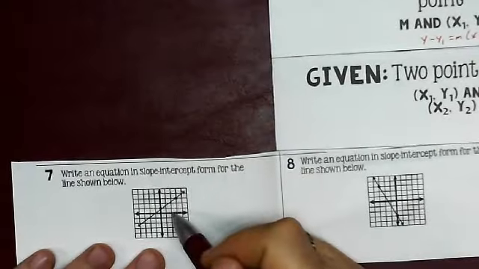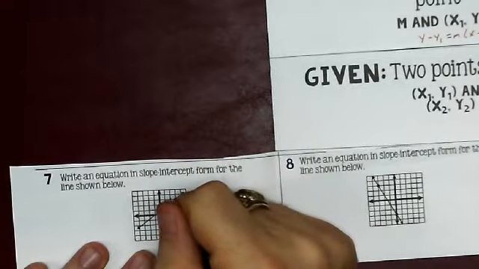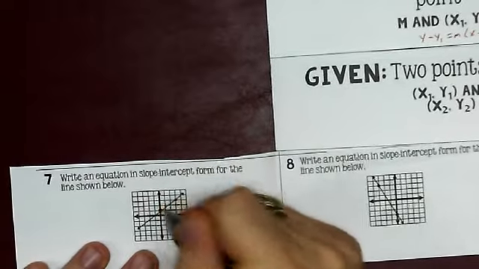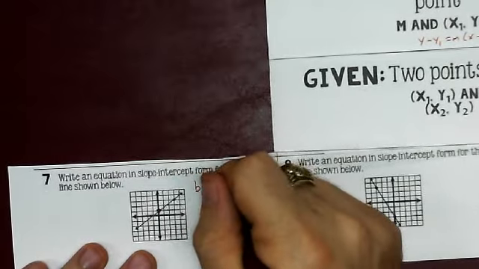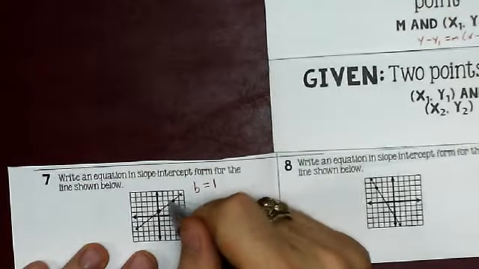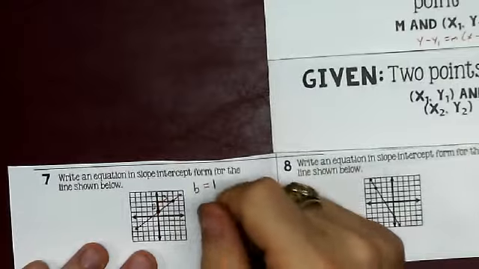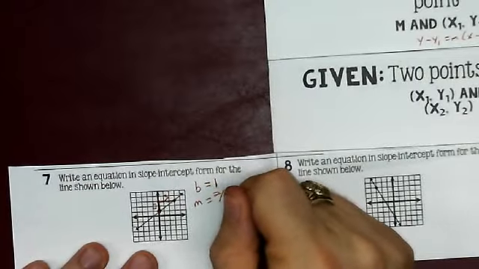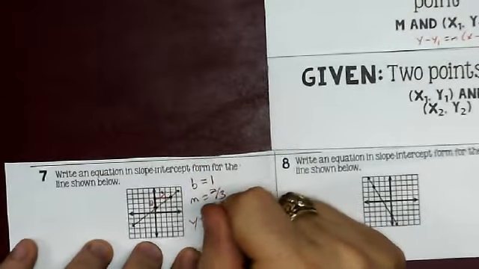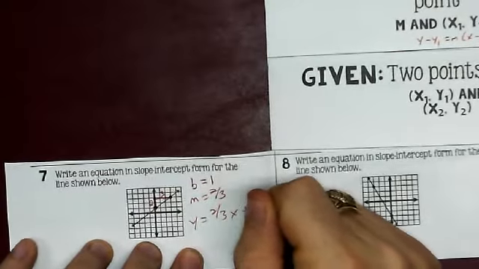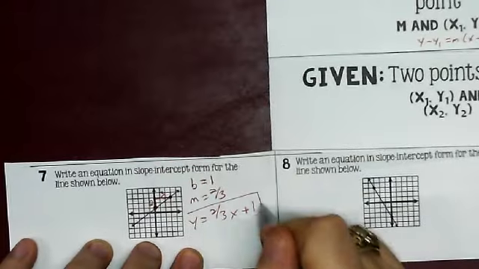So let's look at this example over here. Okay, so I've got a point right here, and that would be my y-intercept, which would be at 1. And I've got a point right here, and if I do my slope, I'm rising 2, and I'm running 3. So my slope is just 2/3. And so now, y equals 2/3 x plus 1.